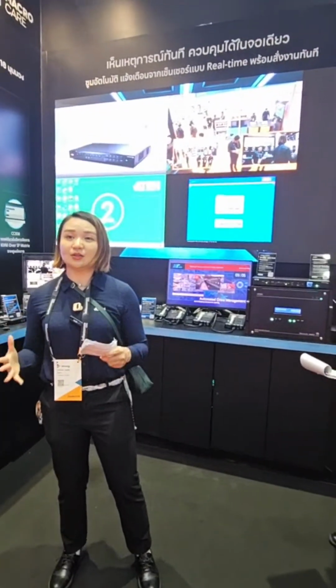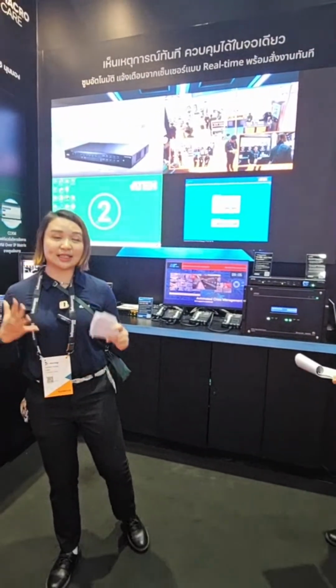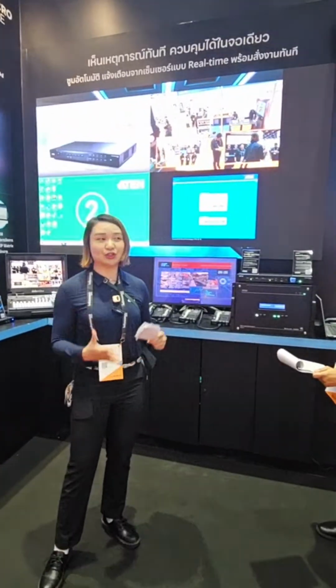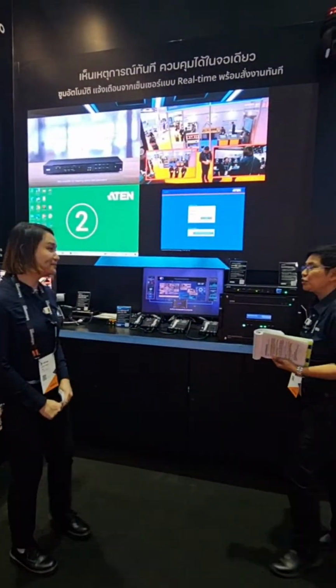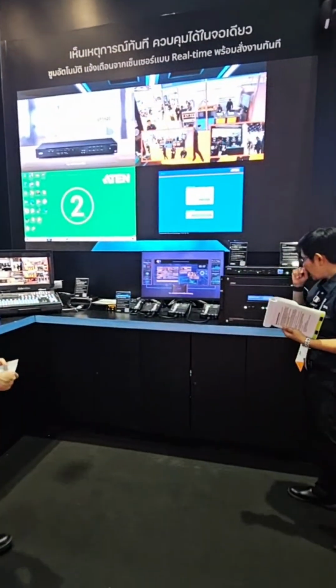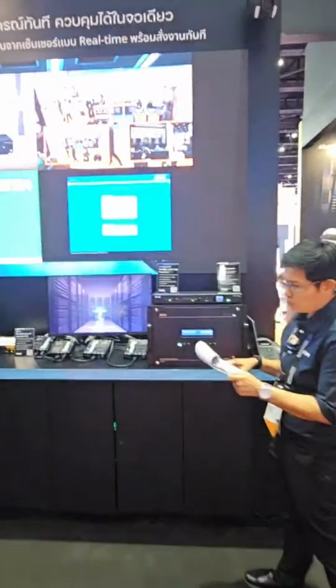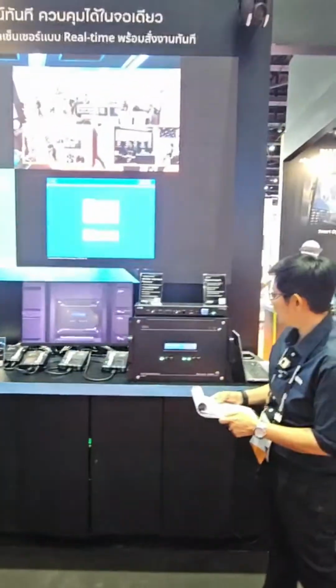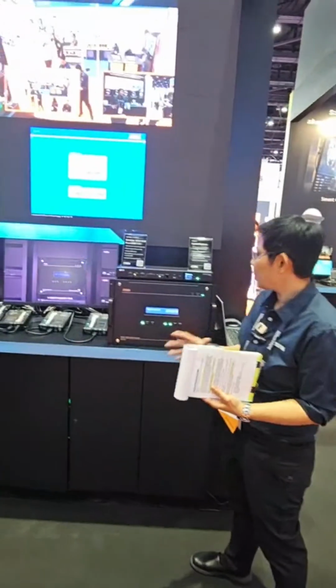So now let's welcome Kungan for the final demo for today. Okay, let's do the last one for today. Again, this is the critical control room. We have three products here.